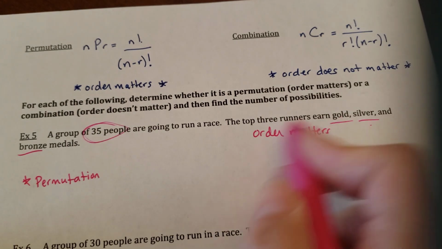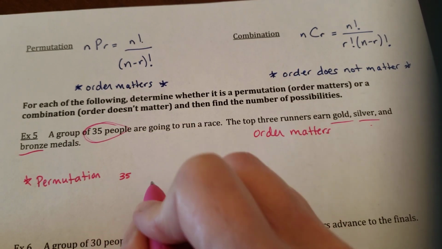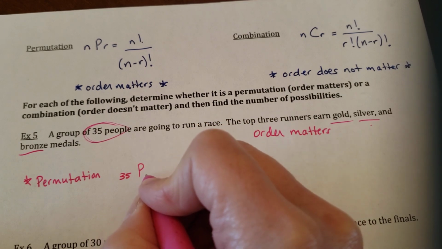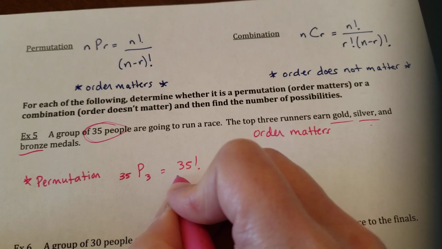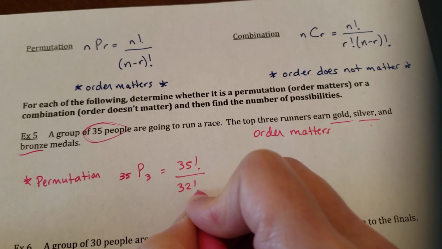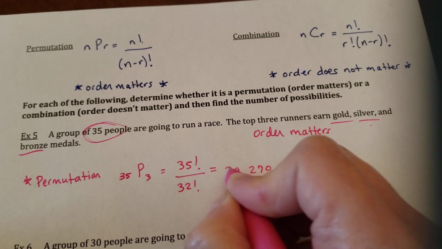And it's 3 positions and 35 options. So 35P3. That looks like 35 factorial over 32 factorial, which will give you 39,270.